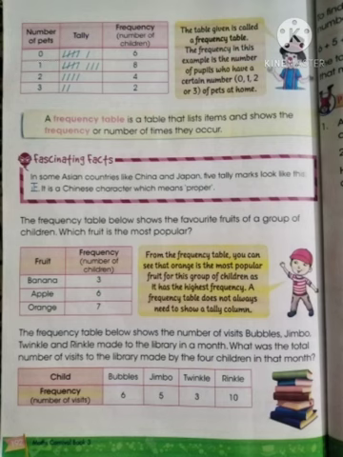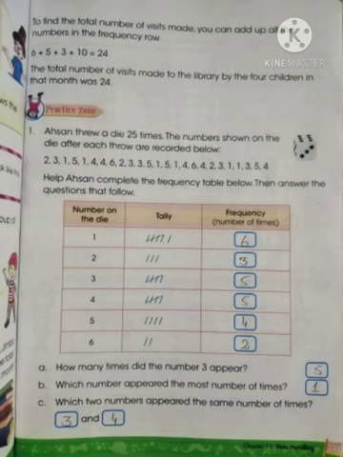Now we will shift to our practice zone related to this topic, that is on your book page number 193. Question number 1. Essen threw a die 25 times. The numbers shown on the die after each throw are recorded below: 2, 3, 1, 5, 1, 4, 4, 6, 2, 3 and so on. Help Essen to complete the frequency table below, then answer the following questions.